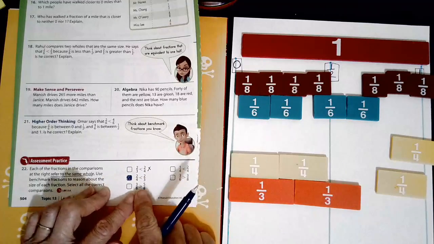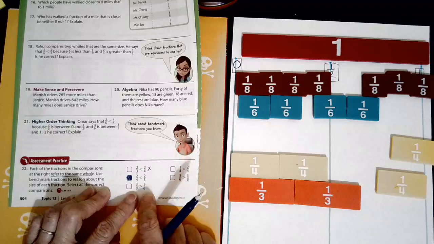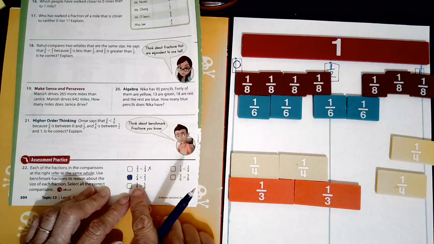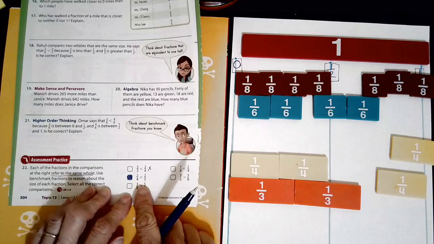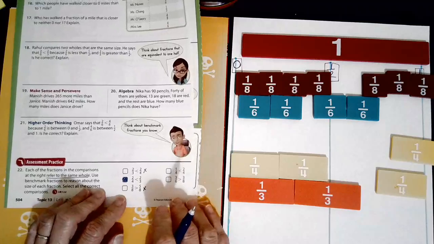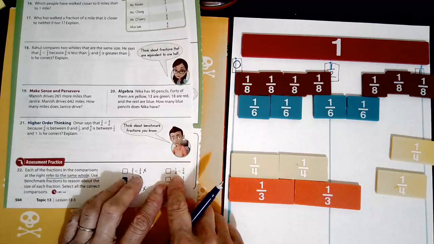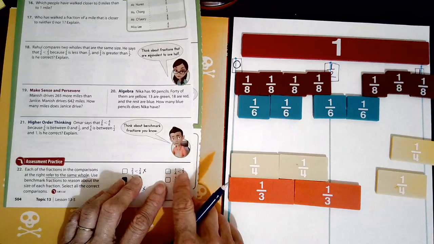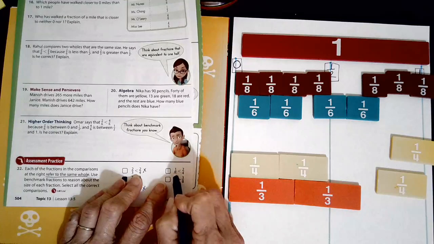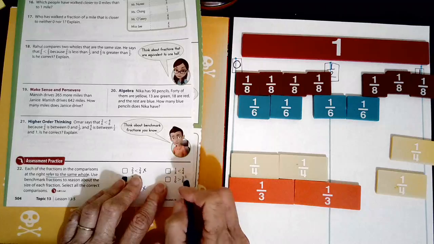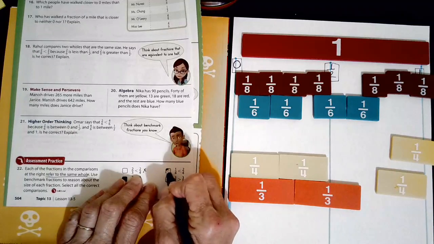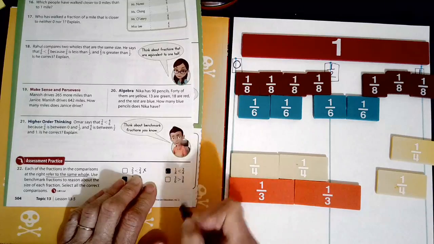3/8 is greater than 5/8. Well, once again, same denominator. We have to compare the number of pieces. And 3 is less than 5, so this is not a correct true statement. 1/4 is less than 2/4. Again, our denominators are the same, so we simply compare the number of pieces in the numerator. 2 is greater than 1, so this is a true statement. 1/4 is greater than 2/4.